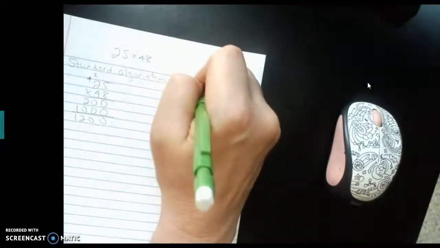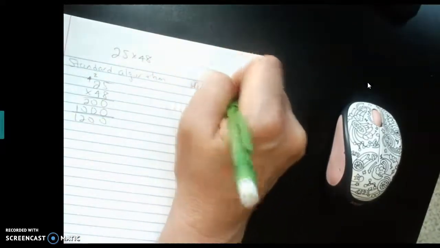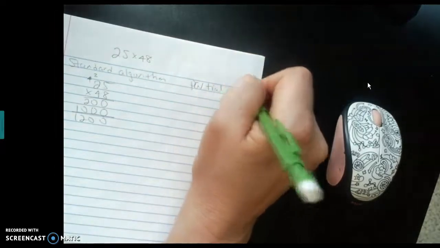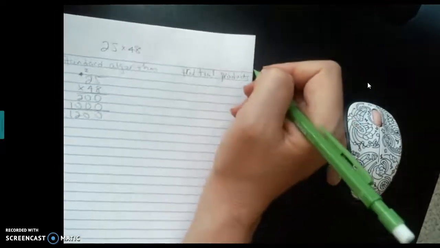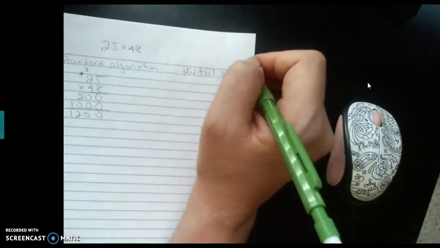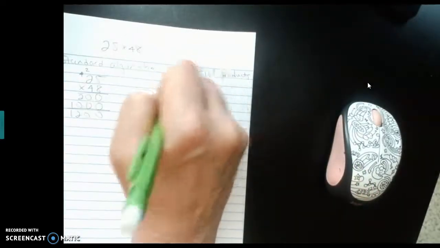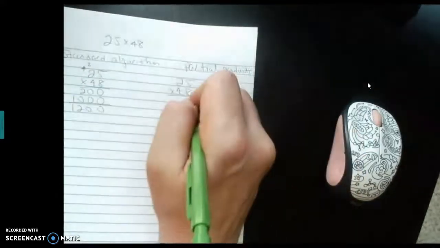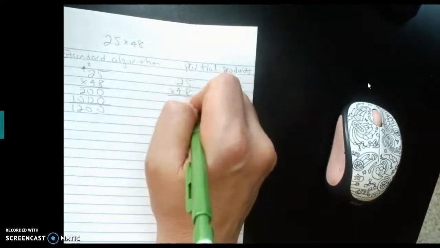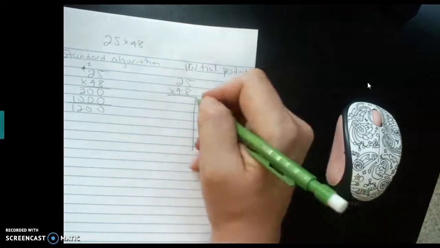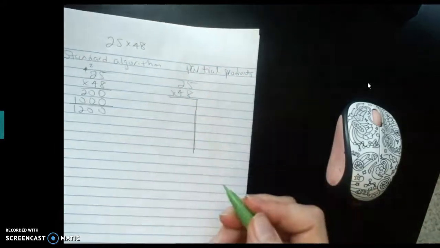Partial products focuses on place value. So any time we do partial sums, partial products, partial differences, it's focusing on place value. So I'm going to take 25 times 48, and I'm not going to do a visual with this, so I'm just going to write the numbers. I'm going to draw a line underneath with an upside down L, so kind of on the far right, like a line going up and down.